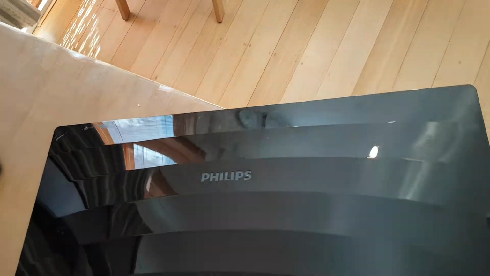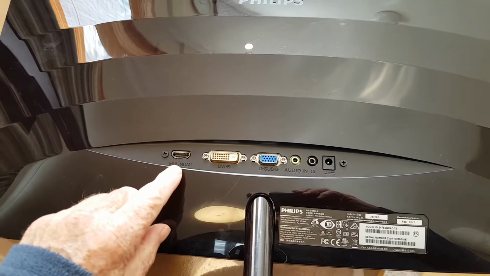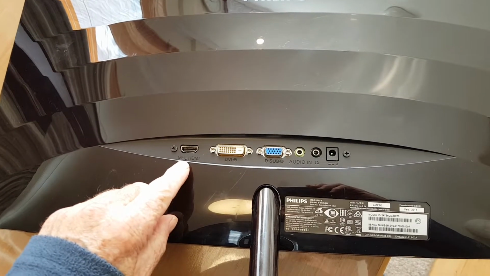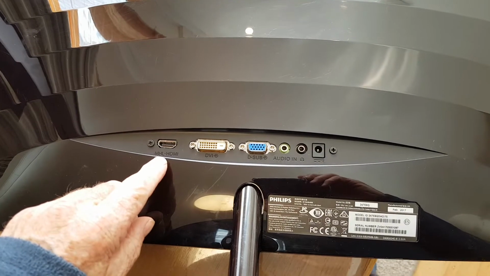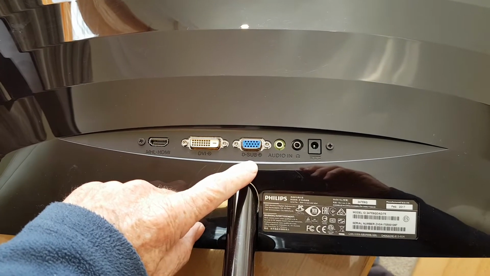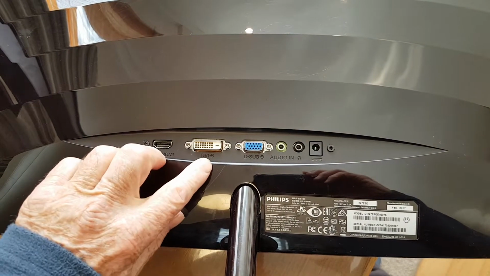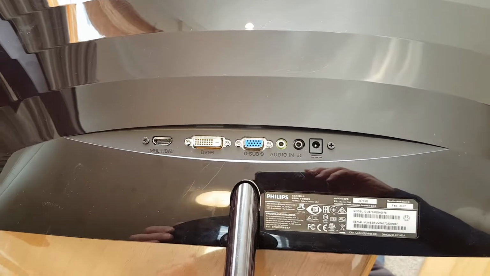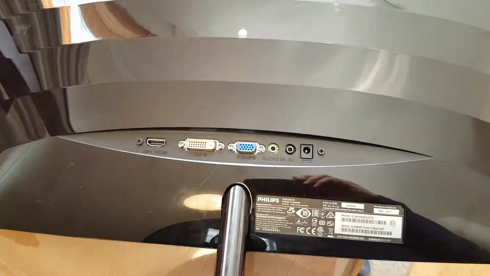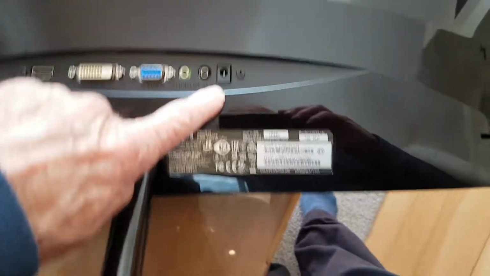Now let's have a look at the connections. So the connections on the back of this Philips are pretty typical. Here is an HDMI port. We're talking about data here. HDMI port, DVI port, or VGA port. VGA carries an analog signal. These two types carry a digital signal. Now this monitor has an external power supply. Here it is, and that plugs in just there.